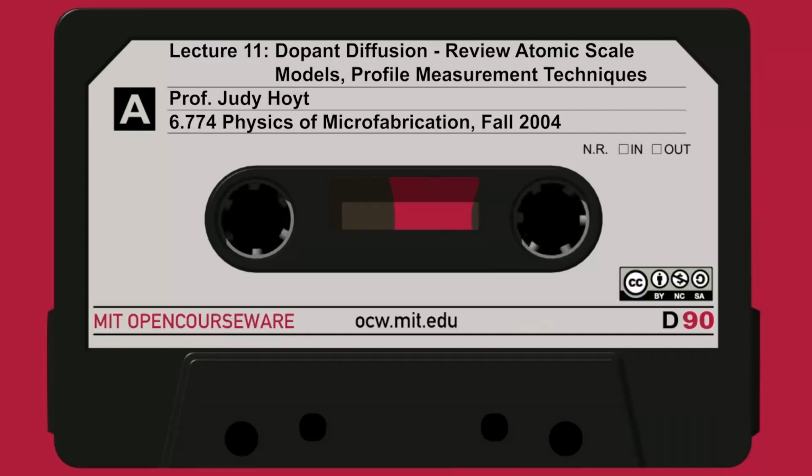And this leads to a phenomenon in MOSFETs that, in CMOS scaling, was called the reverse short channel effect. I'll just introduce that, and we'll talk about it in subsequent lectures in more detail. And then the second half of the lecture, we're going to talk about profile measurement techniques. How do we measure all these complex profiles? What's the best way to do it?